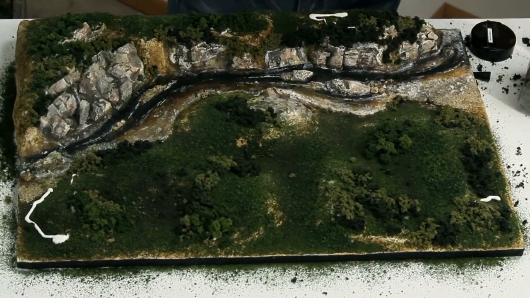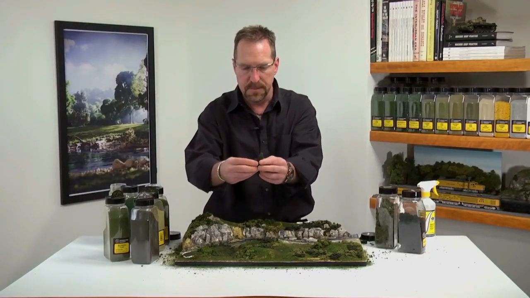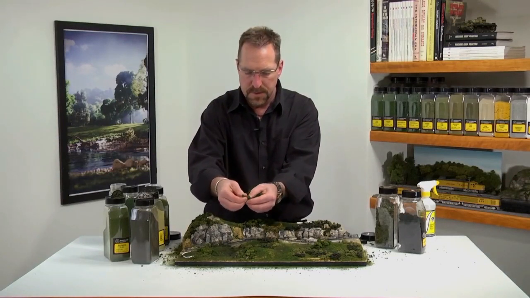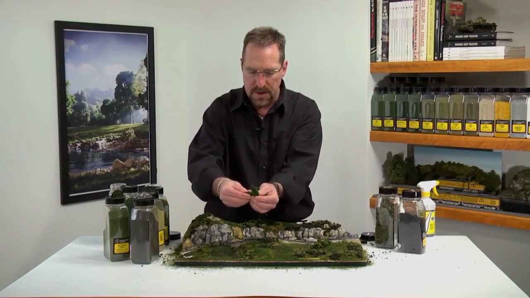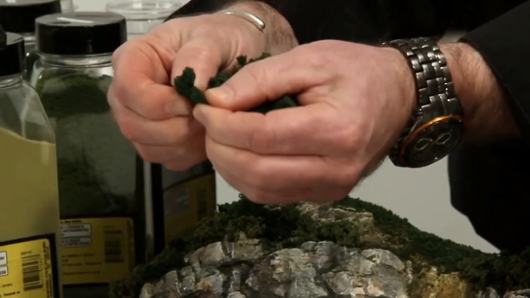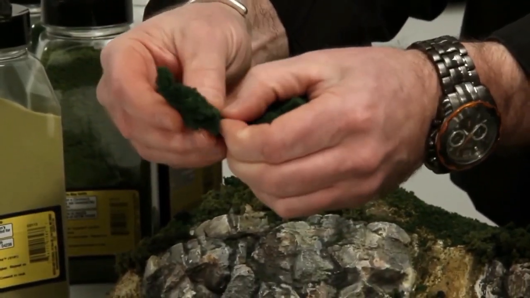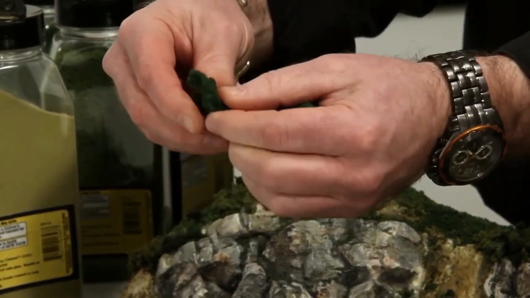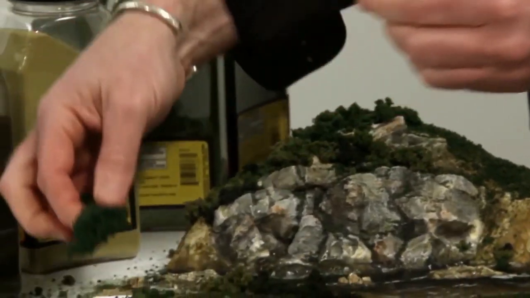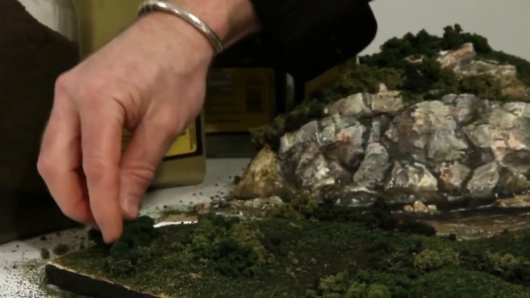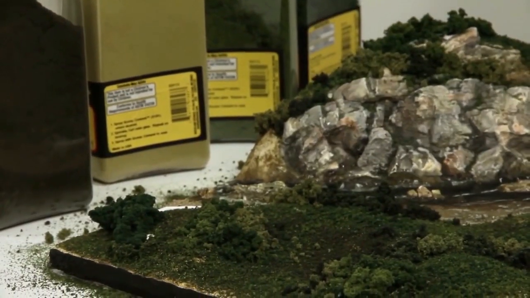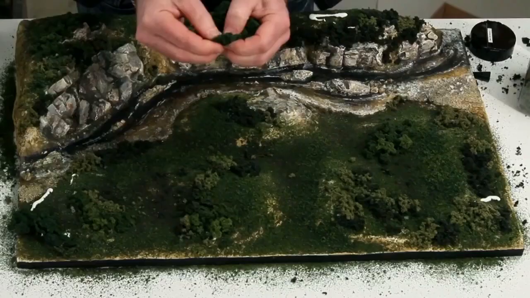Very simple to use. You can see it's a nice large clump. Just peel them maybe in the shape you want, maybe like a hedgerow, or just kind of get some air fluffed into it a little bit, peel them apart a little bit, and just make your own bush to actually fit your layout the way you want it. And really quickly, that's going to go right into position.